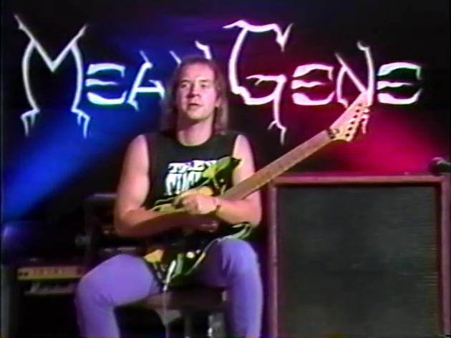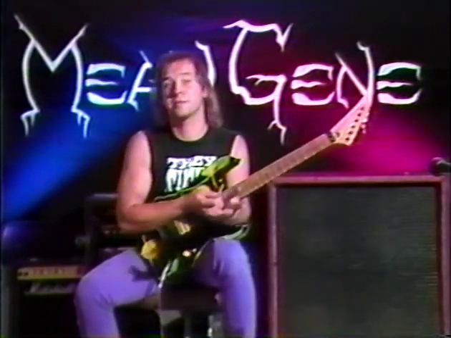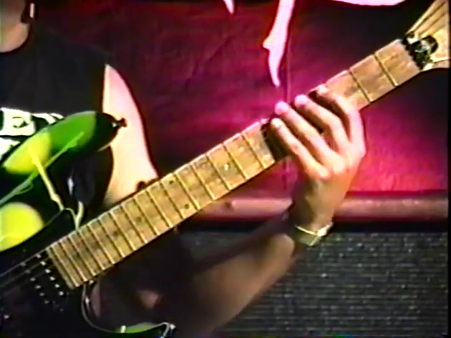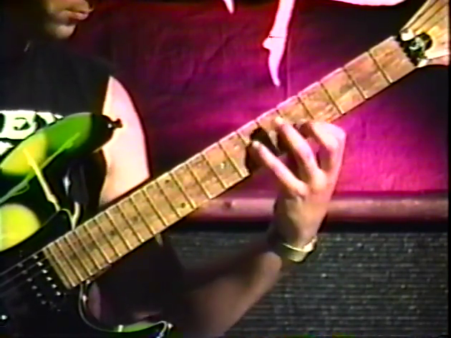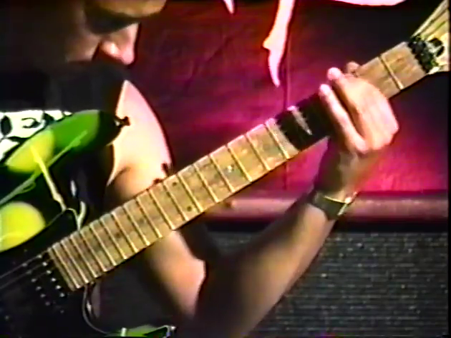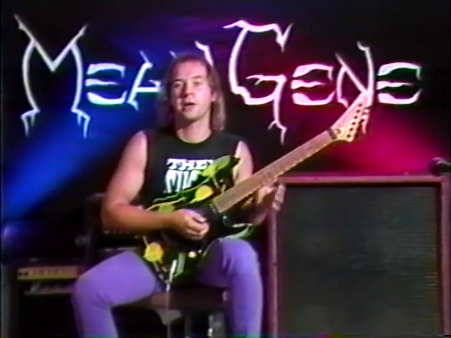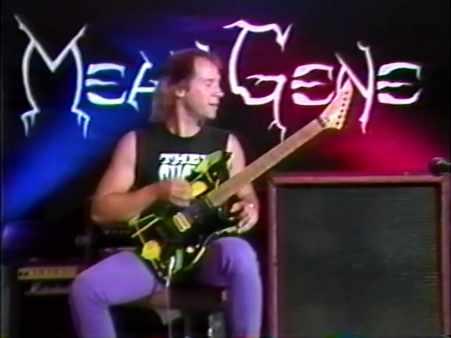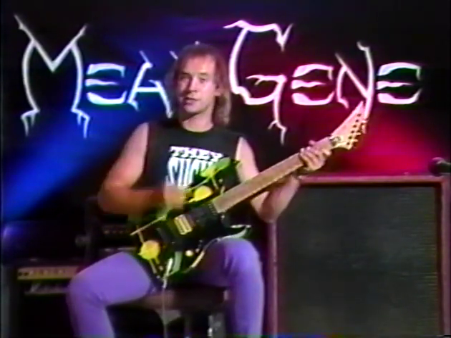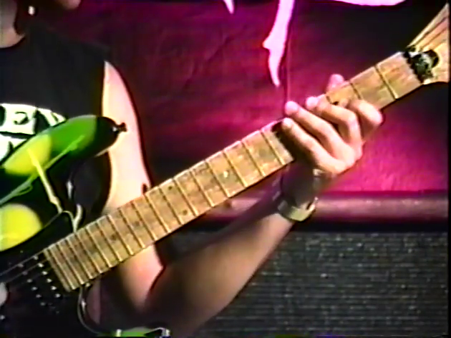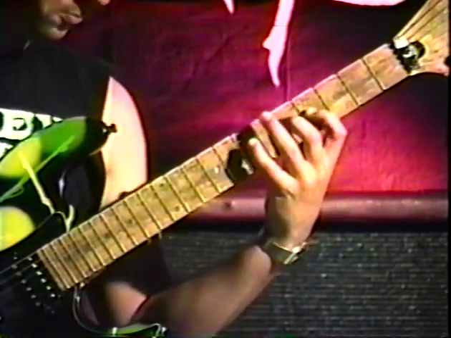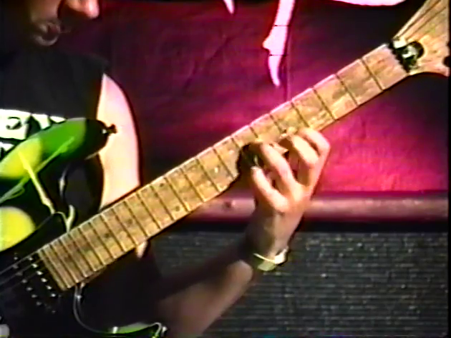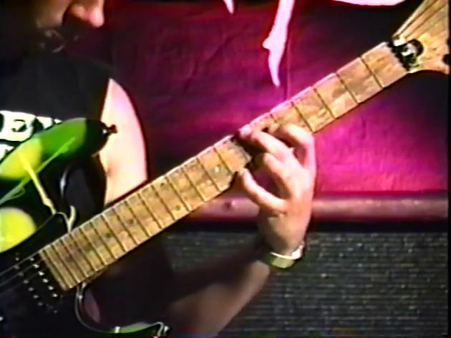Then we got what we call triplets. Triplets, there'll be 3 notes per beat, like this. And then we got 16th notes, which is cooking, man. This is like 4 notes per beat. It's going to go like this. There you have it.